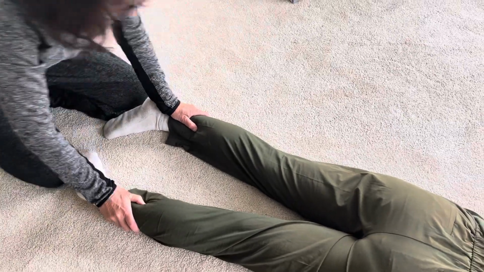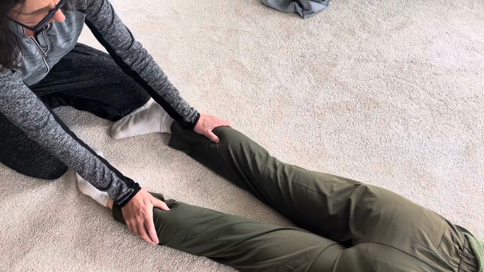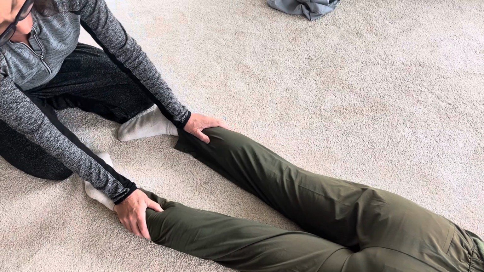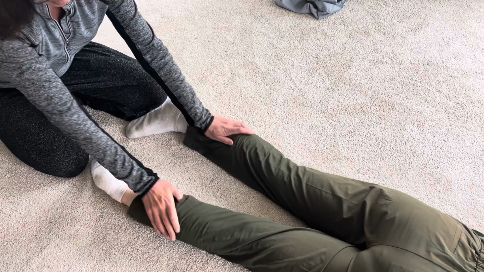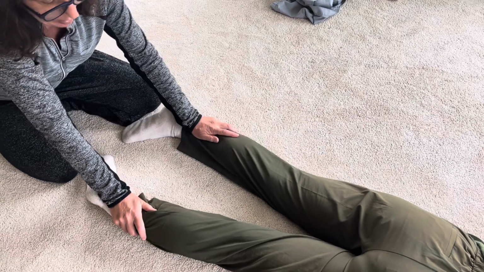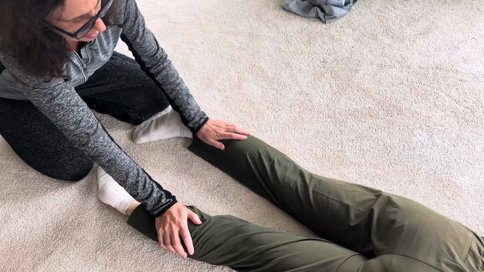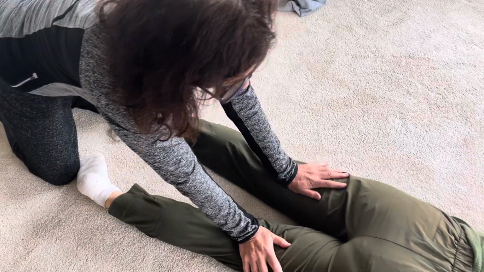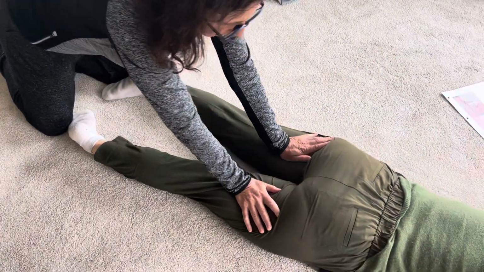So I can do heart like this. We can go high up here, heart.